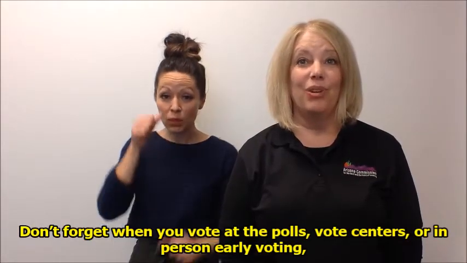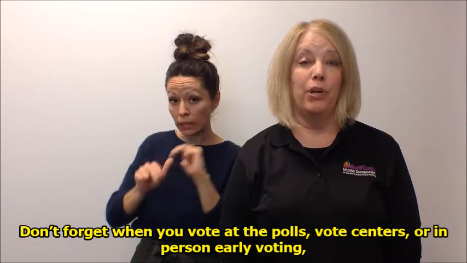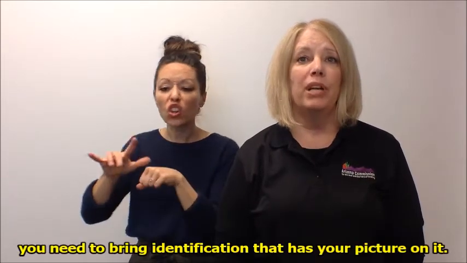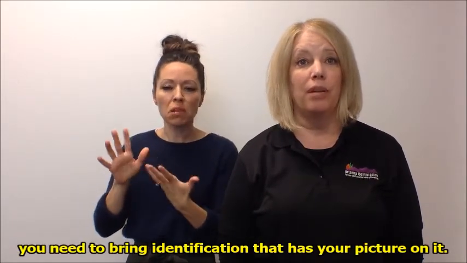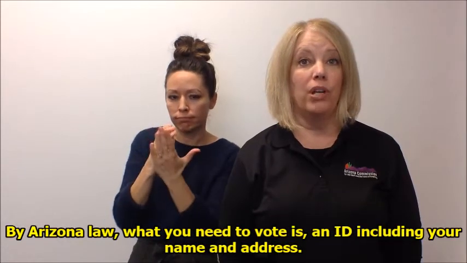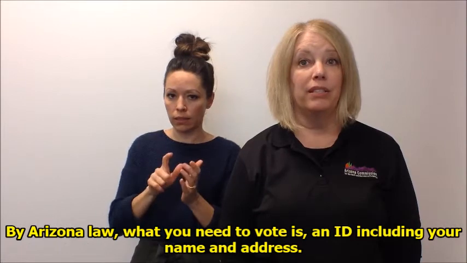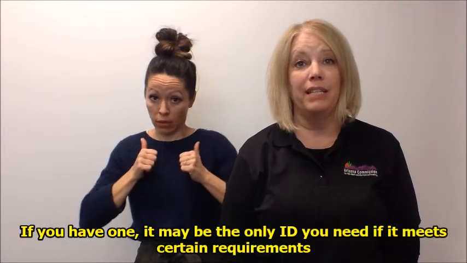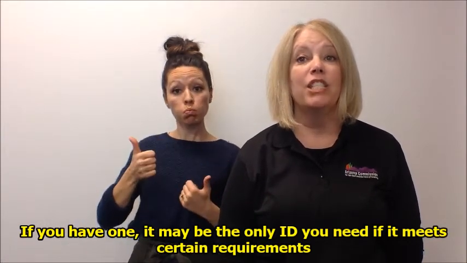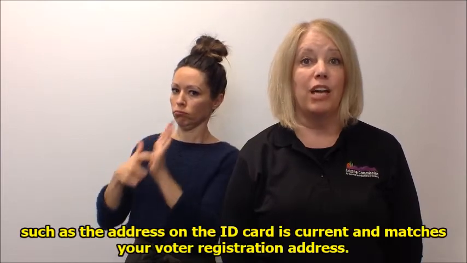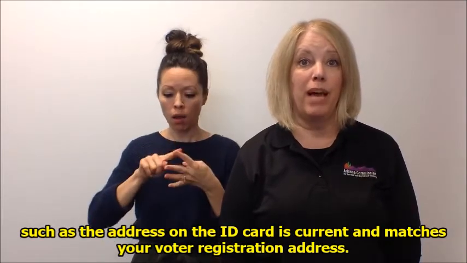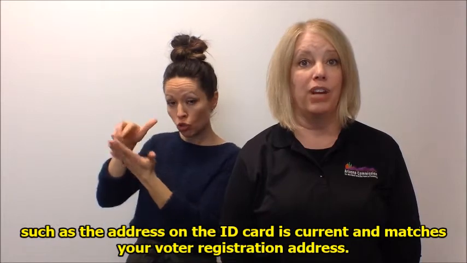Don't forget, when you vote at the polls, vote centers, or in-person early voting, you need to bring identification. By Arizona law, what you need to vote is an ID including your name and address. If you have one, it may be the only ID you need if it meets certain requirements, such as the address on the ID card is current and matches your voter registration address.